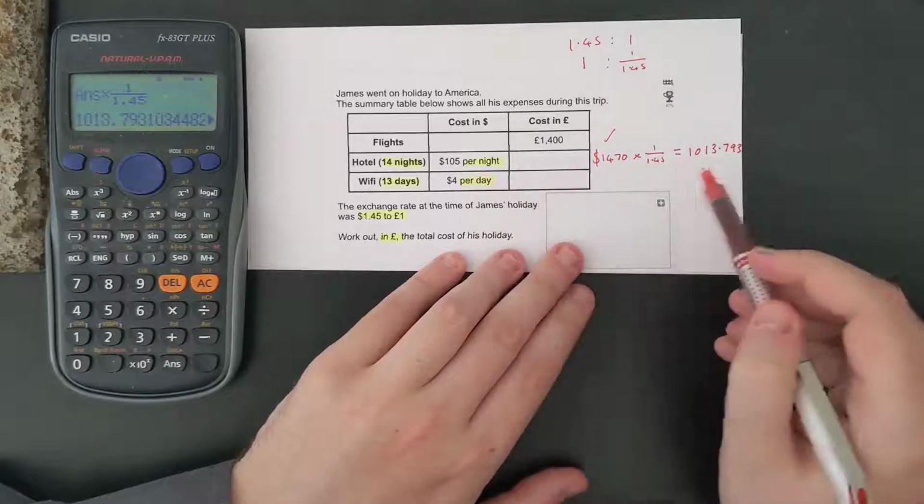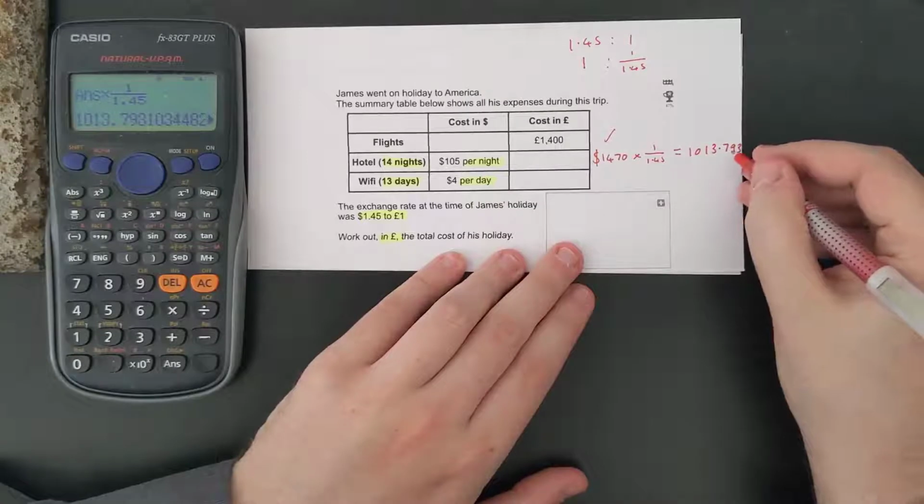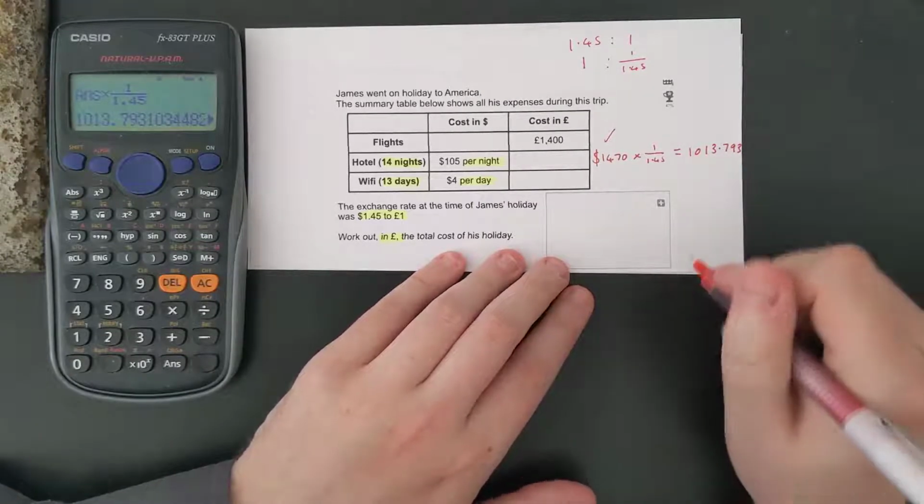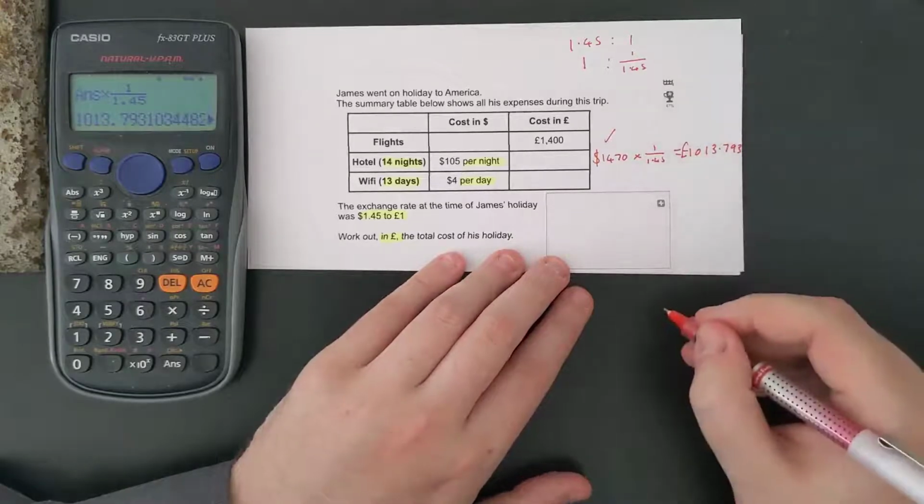So I'm noting this is money. And so I'm just going to go to one decimal place more than I need so that I'm not going to be caught by any horrible rounding errors. And that's my value in pounds.